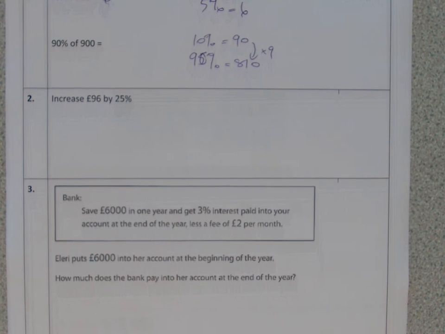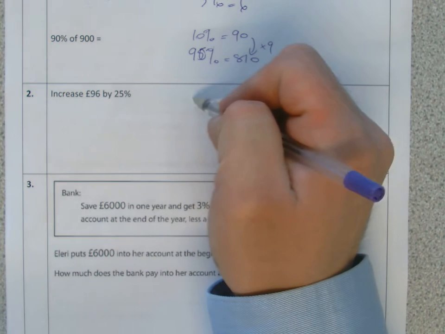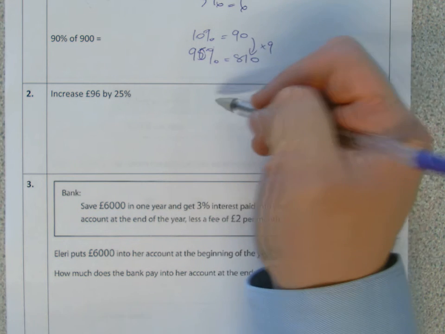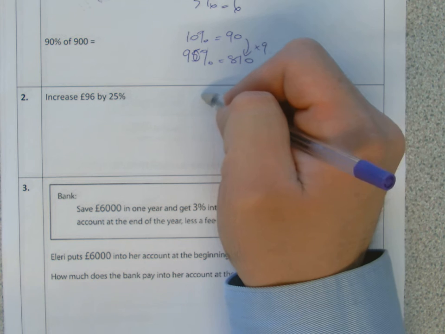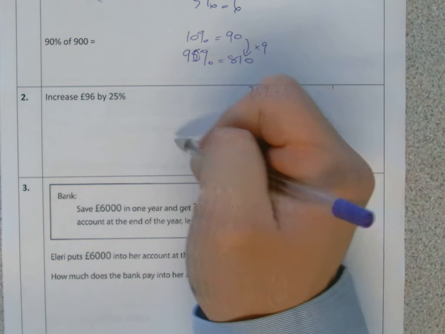Question 2, it says increase 296 by 25%. Now 25%, you could work out 10%, then 5% and 10% and so on to get 25. Or you could think of 25% as a quarter, because that's what that is.